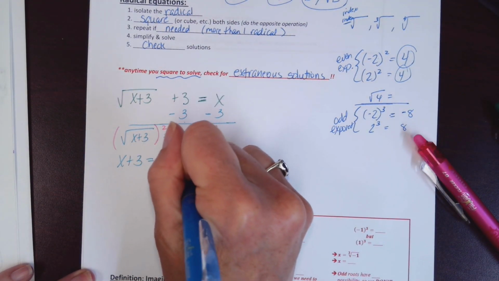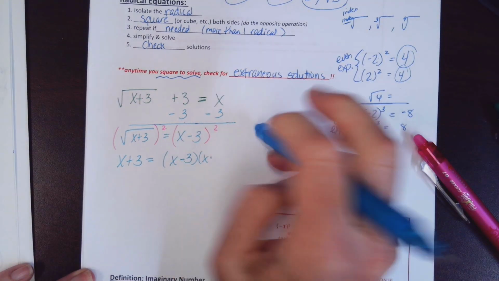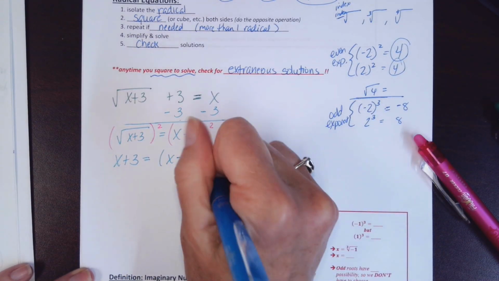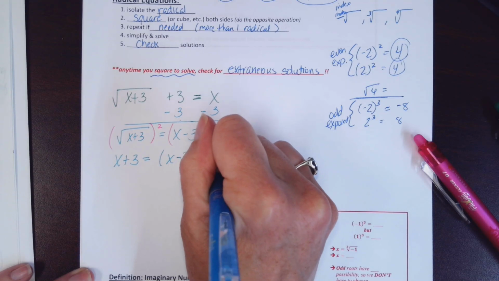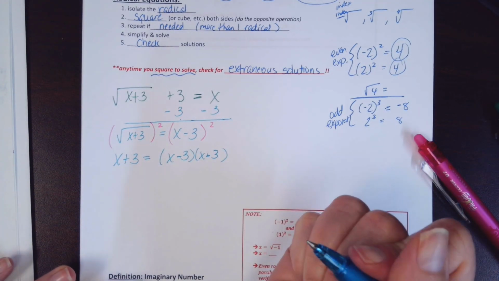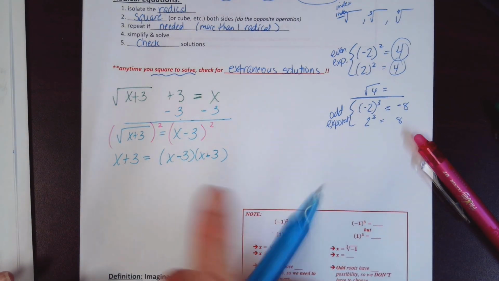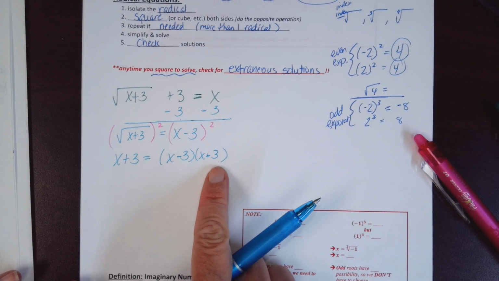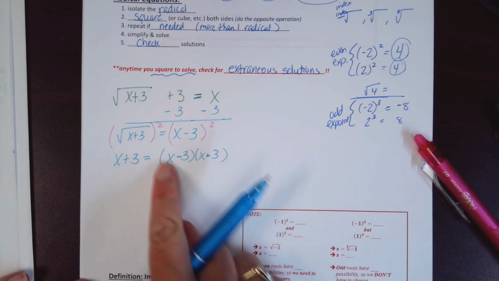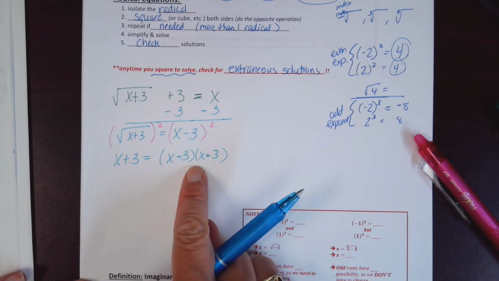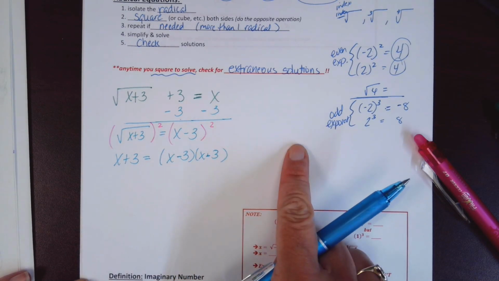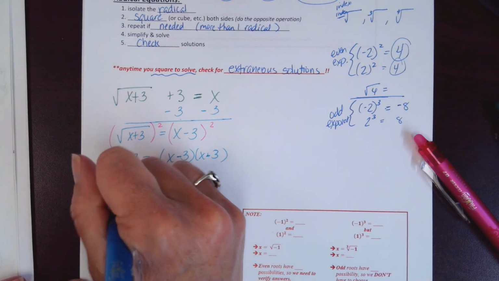And if you get in a hurry, this is where you'll make your mistake. Because if you think, oh, that's x squared, and then 3 squared is 9, so x squared plus 9, or x squared minus 9, that leaves you with a missing middle term. So make sure that you go ahead and FOIL this. Either write it down, do it on the side, or remember your pattern.